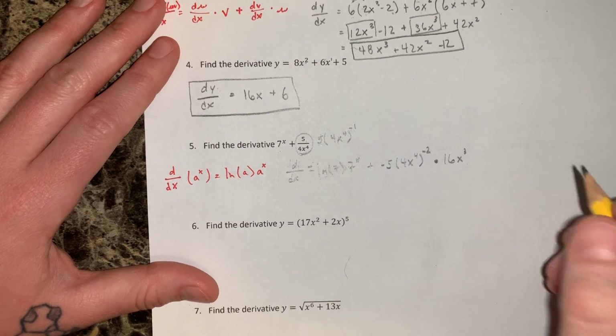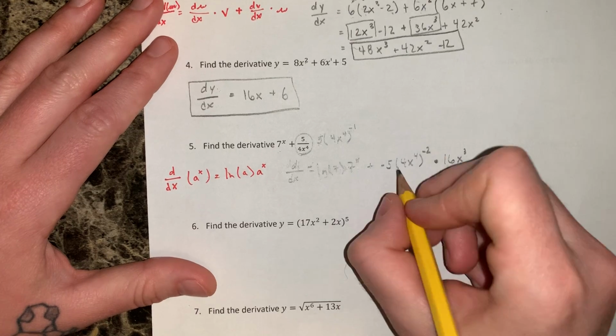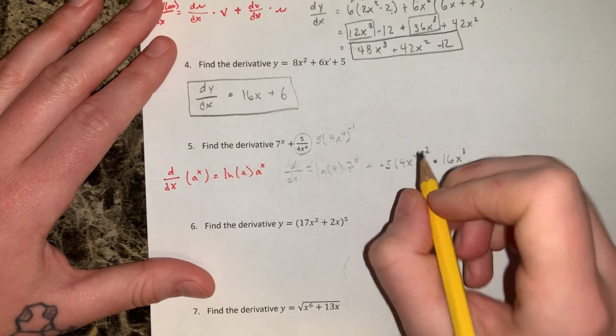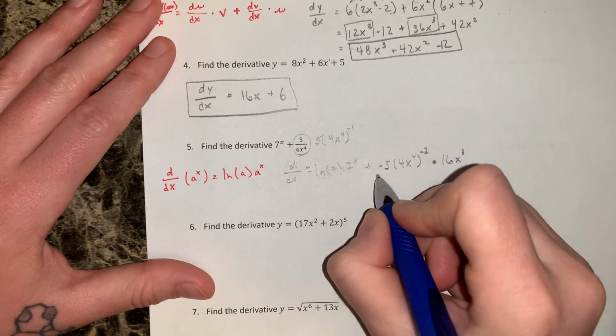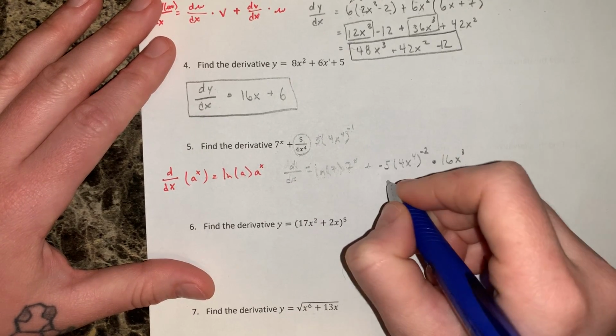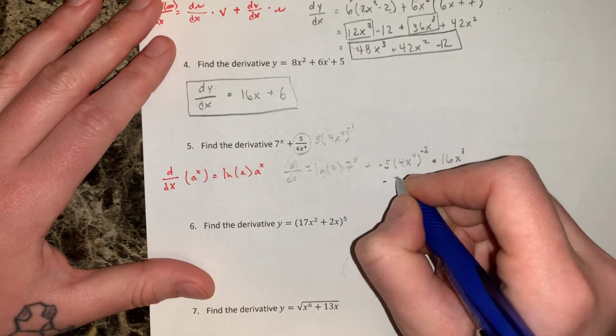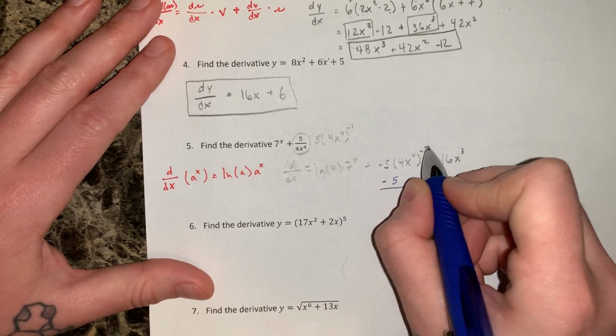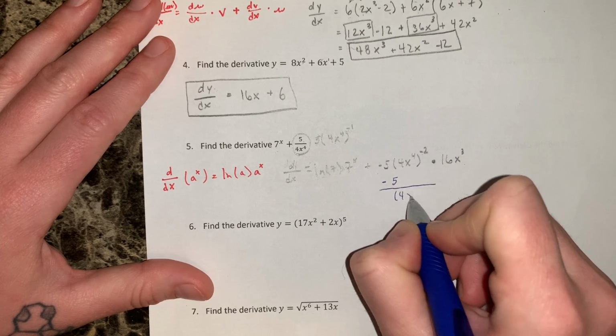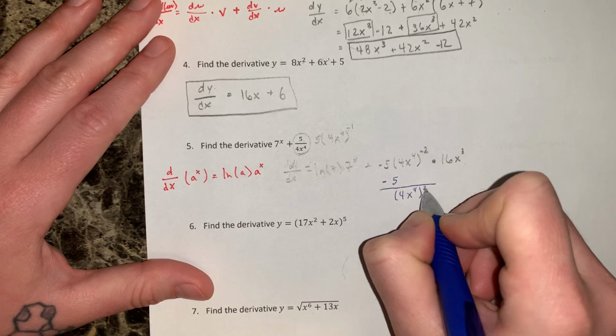Now we can clean this up a little bit. Let me use a different color, but we're going to clean them up separately because this is fine how it is. So this guy is going to clean up as -5, and since this is negative, this is going to come down. So I'm going to have 4x to the 4th squared.